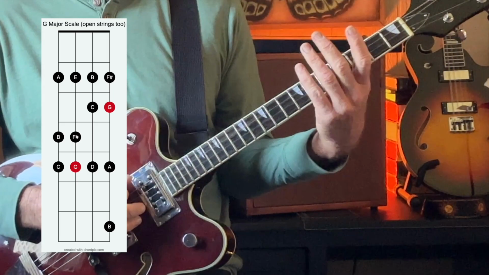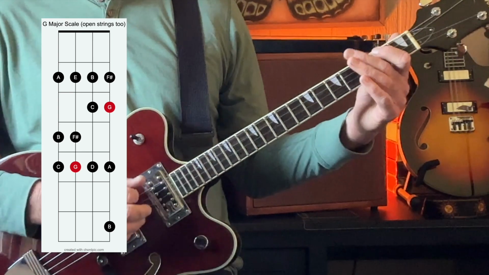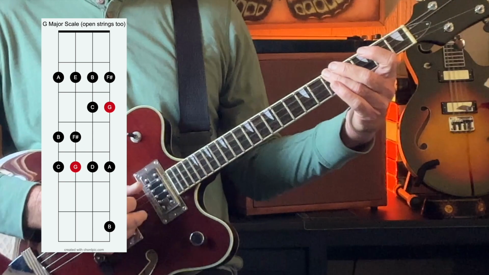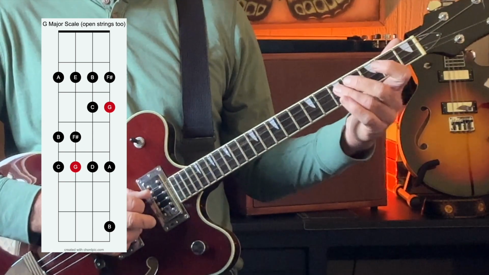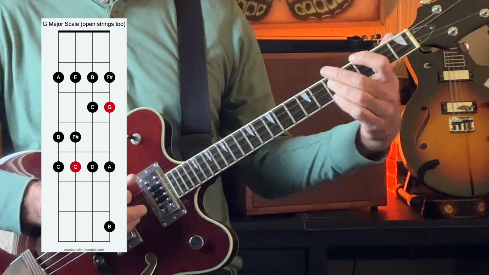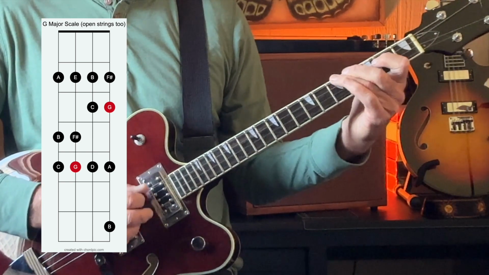However, there may be some notes that sound more resonant. Some may sound a little dissonant. Anyway, first of all, let's go over the G major scale notes down here in the first position. So open G, A, B, C. Open D, E, F sharp, G. So that's your first one.